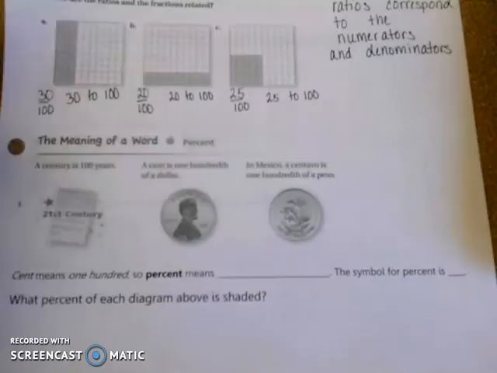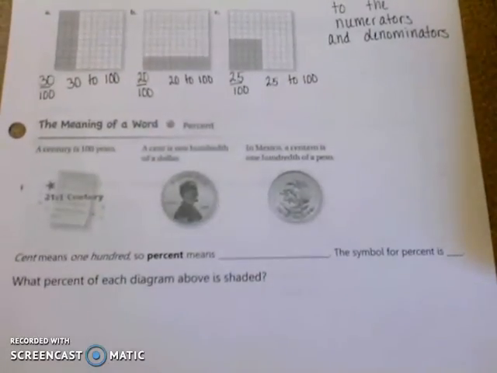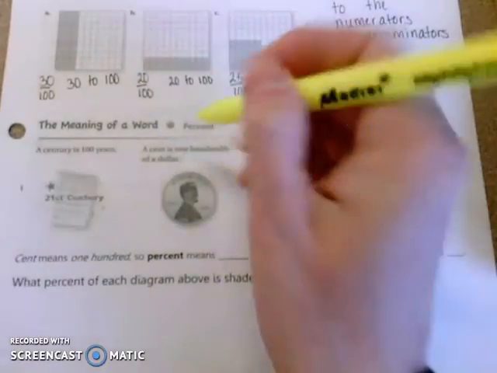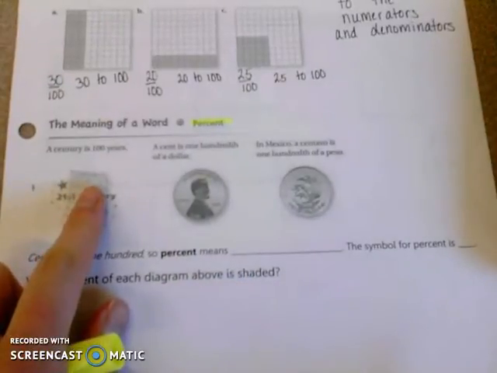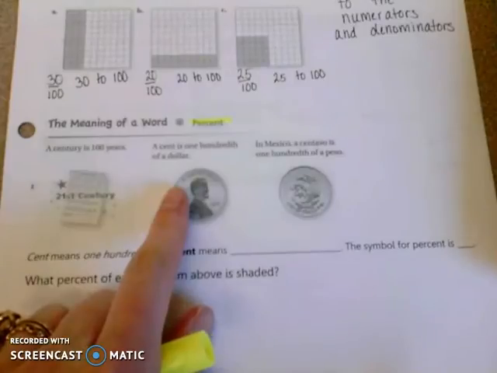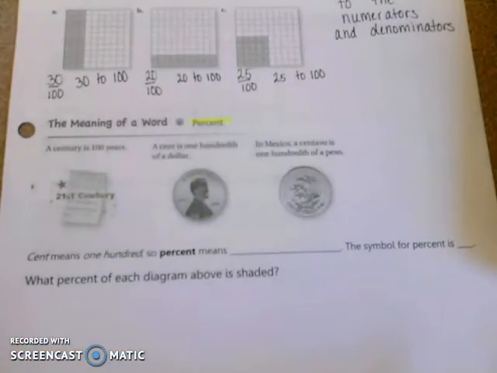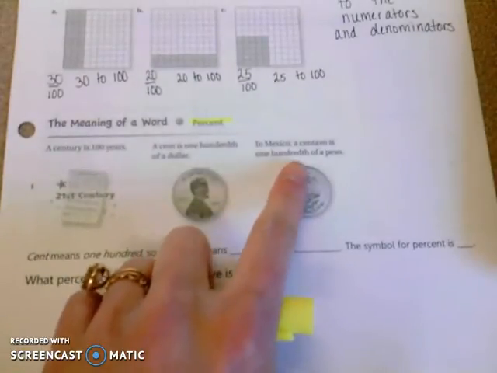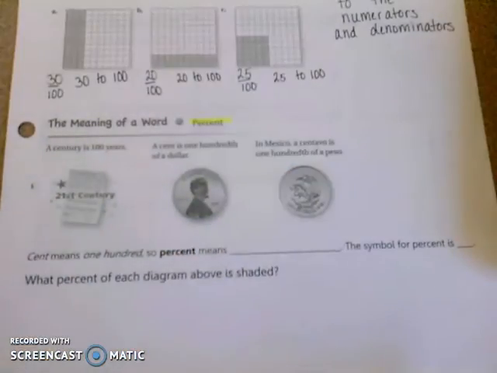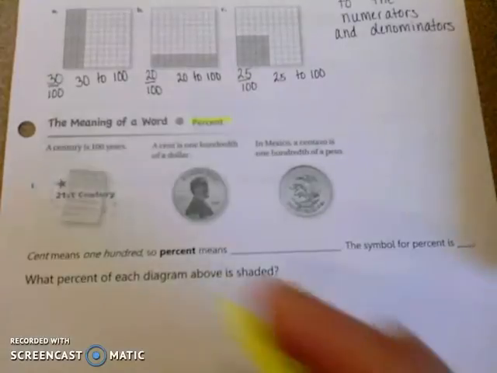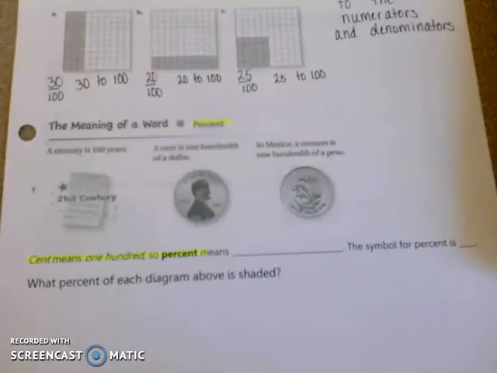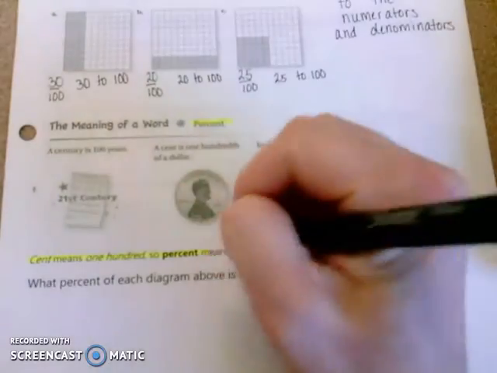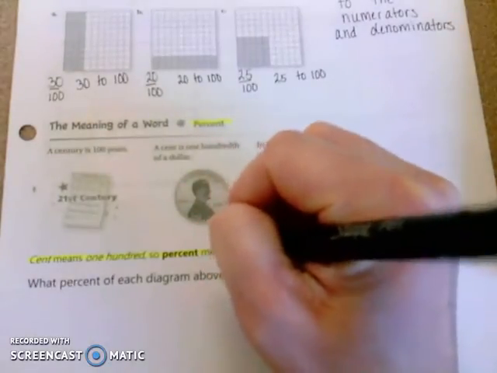When we talk about the word percent, this is one of our vocabulary words. We know that we have the word century, that means 100 years. We have a cent, the coin, that's 1/100 of a dollar if you have 100 pennies. And in Mexico, you have what's called a centavo, which is 1/100 of a peso. So that cent means 100. So if we have the word percent, that just means per 100.